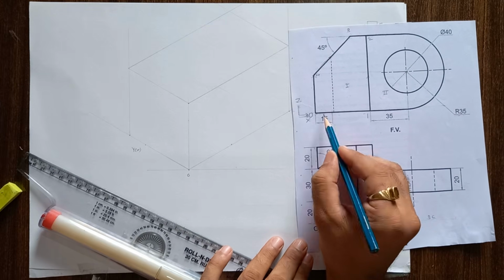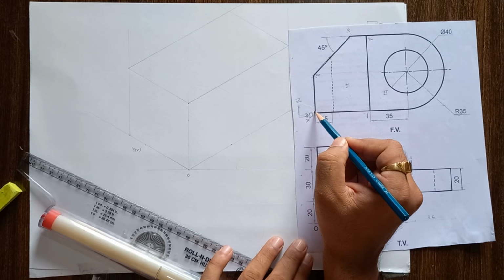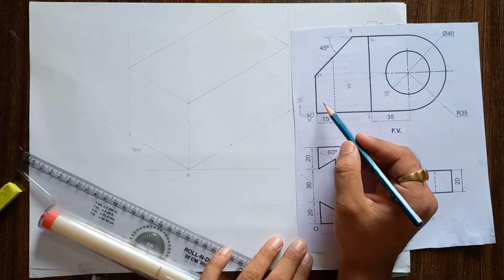Now here O4 distance is not given. O4 height is not given. Do not assume anything. Do not assume any distance.